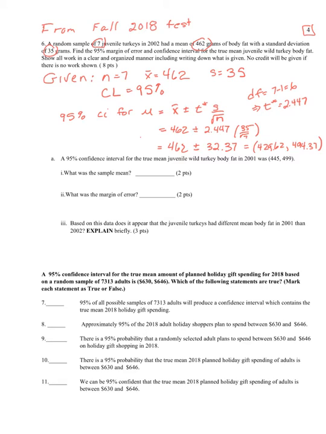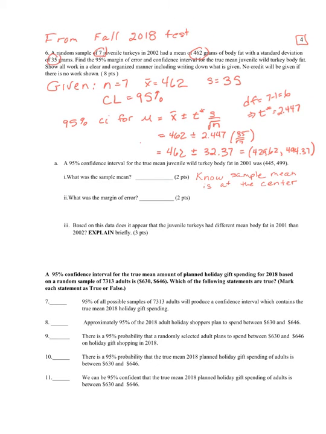Now the next question is actually giving us an interval for the 2001 season of 445 to 499. And it's asking for the sample mean and the margin of error. So we know the sample mean is at the center, and we can find the center by adding the 2 endpoints and dividing by 2, which gives us 472.